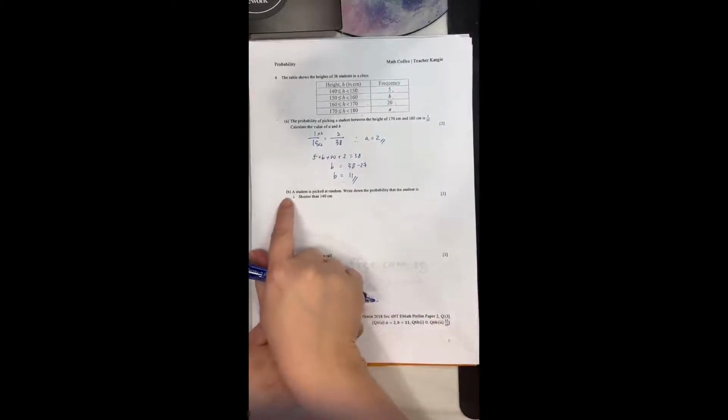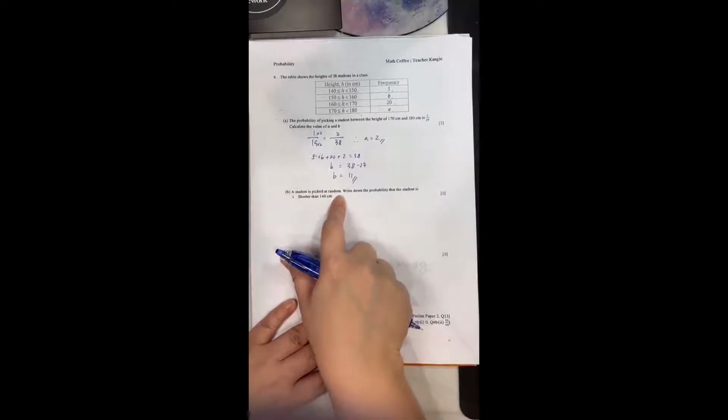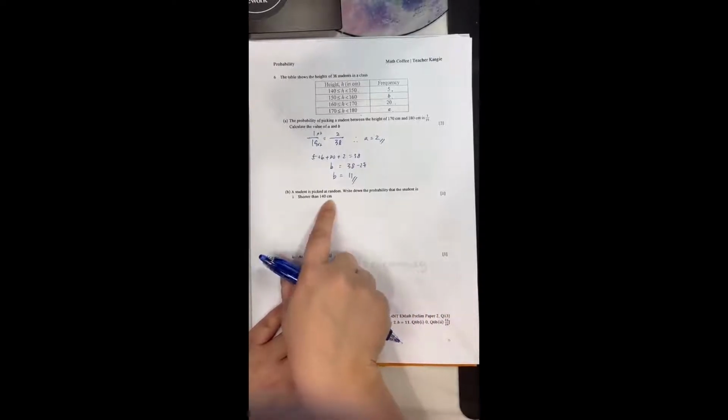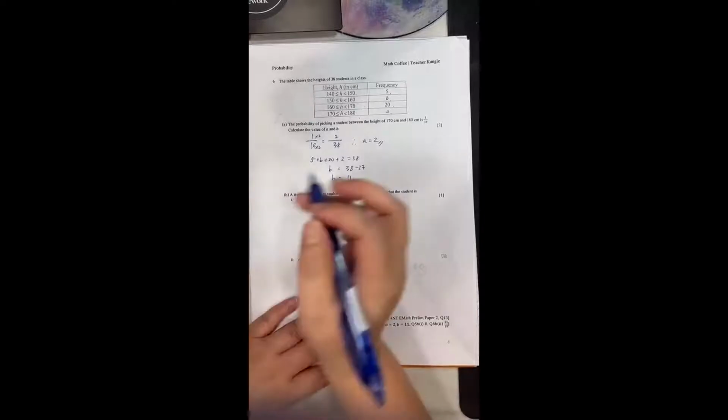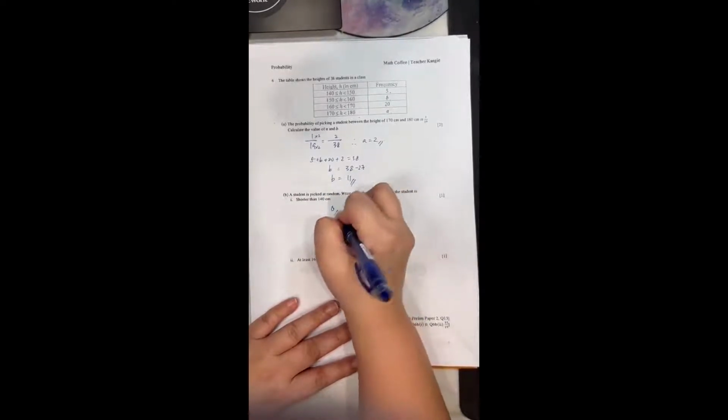Okay, now let's move on. Part B. A student is picked at random. Write down the probability that the student is shorter than 140. So can someone tell me the probability that the student is shorter than 140? Should be easy. Yes, 0. Because in this case, you can see that the smallest is 140. So shorter than 140, out of these 38 students, 0 students. So this is just 0.